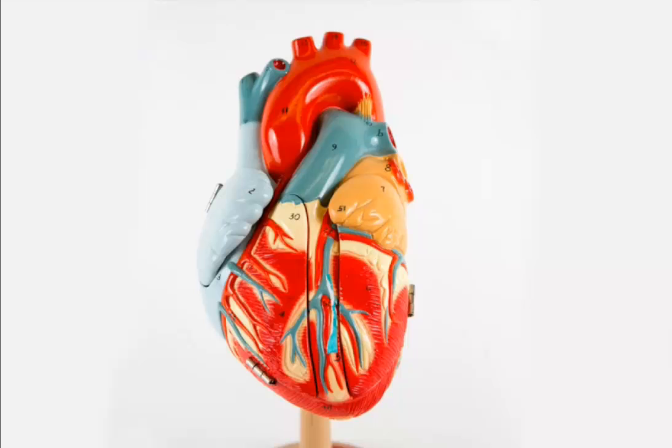Here is our model of the heart. What we're looking at is an anterior view currently. A few things to keep in mind when we're looking at the heart and the surrounding blood vessels. Red does not always mean artery, and blue does not always mean vein. Instead, the red coloration is signifying oxygen-rich blood. The blue coloration is signifying oxygen-poor blood.